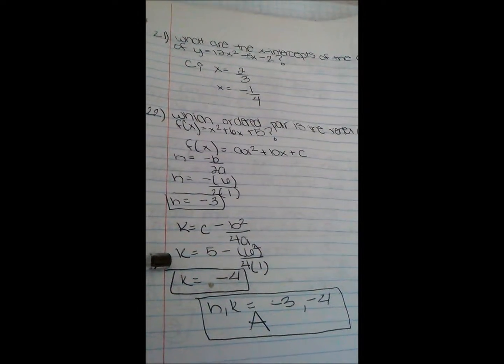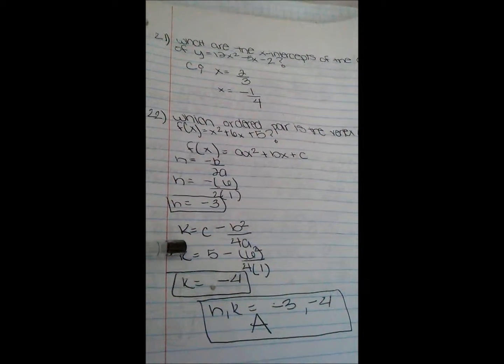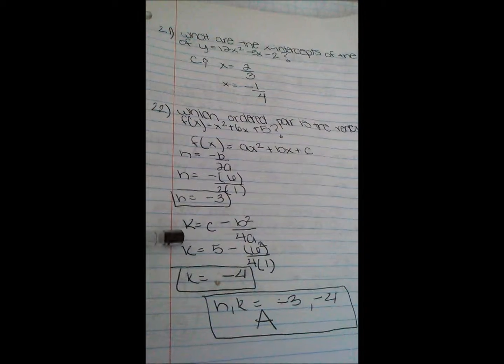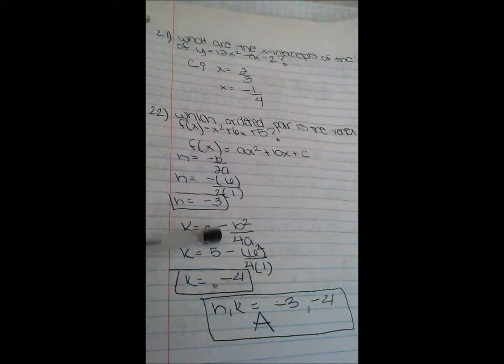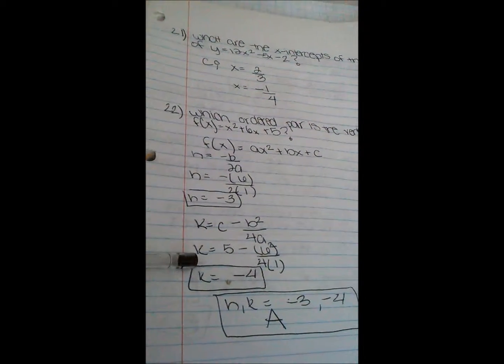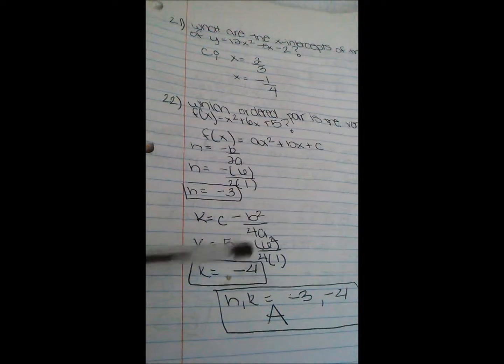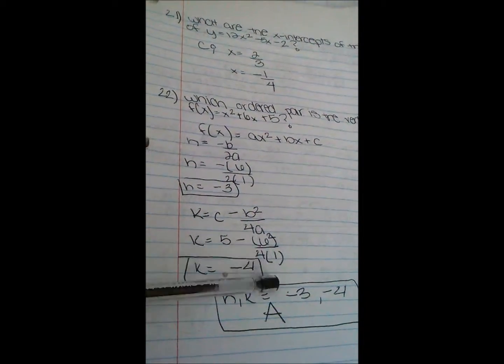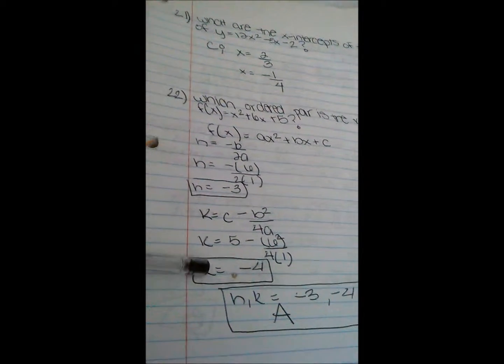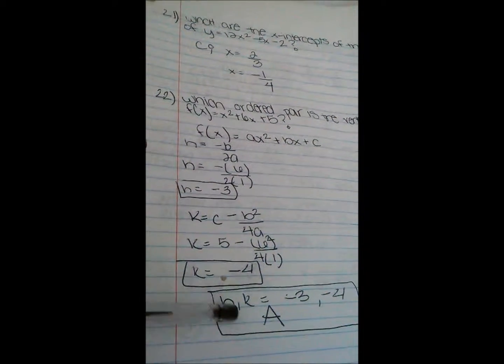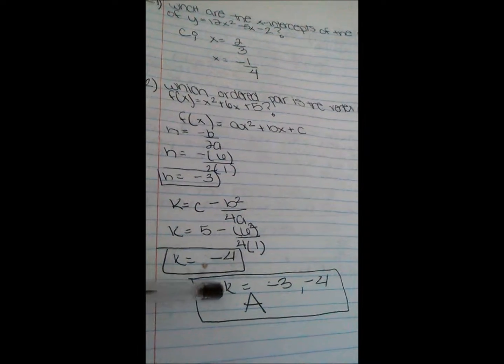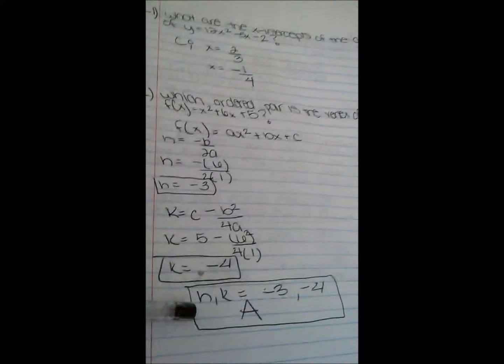And then to find k of the vertex, you would use the form k equals c minus b squared over 4a, and then you would write that as k equals 5 minus 6 squared over 4 times 1, and then k equals negative 4. So (h, k), or your vertex, equals negative 3, negative 4, which is A. So the answer for number 22 is A, negative 3, negative 4.